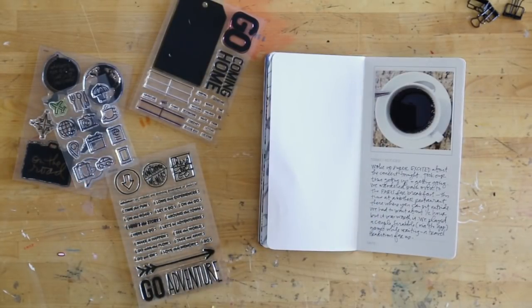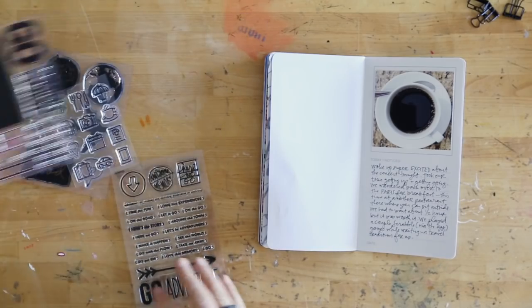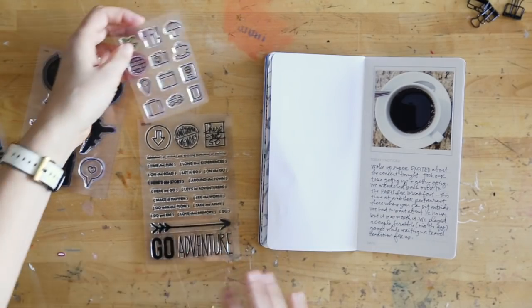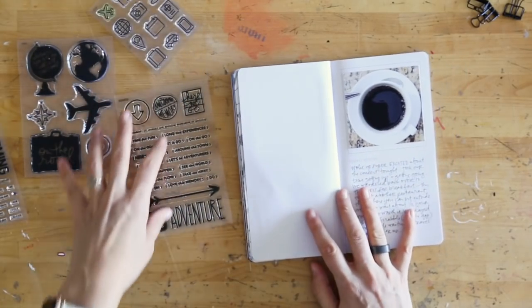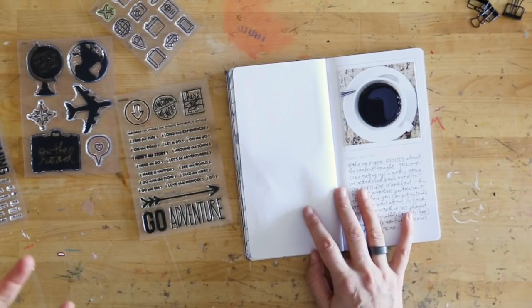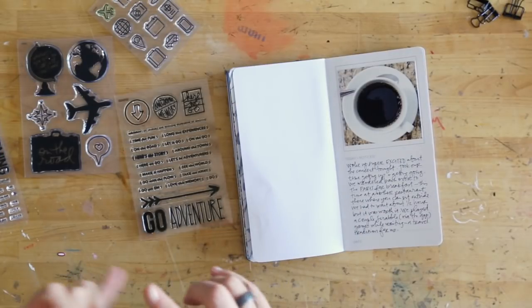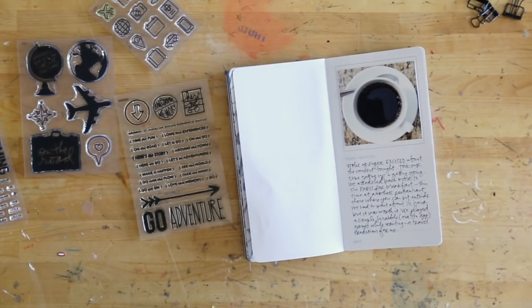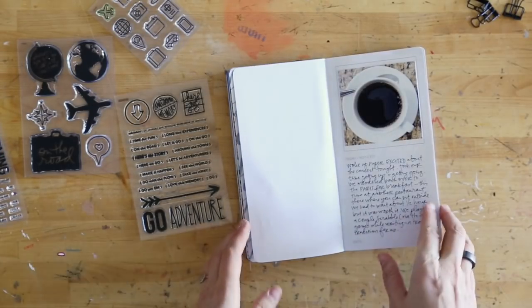So I pulled out some of my travel stamps here. I think that these are from last year's travel release. For the last couple of years we've done a travel release every year, usually in late May, early June, sometime around in there, where we release different things that you can use to support your travel stories. So some of these are from that.